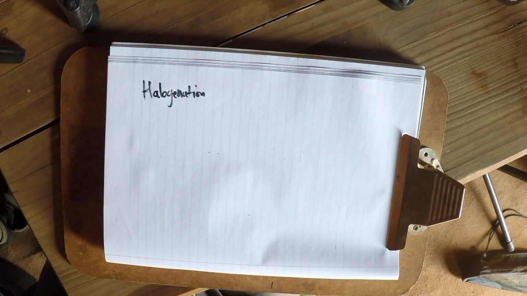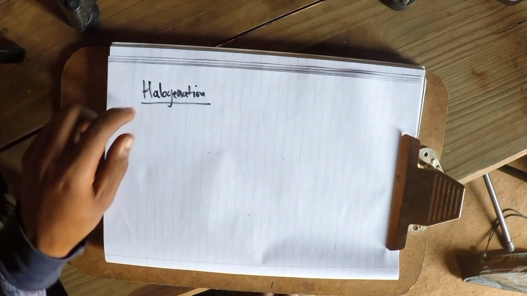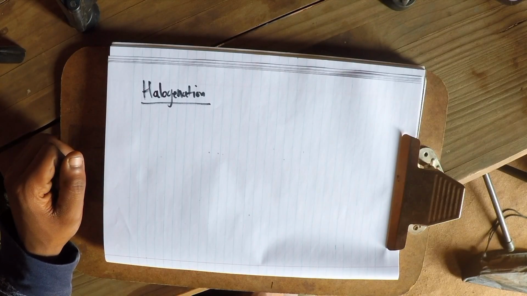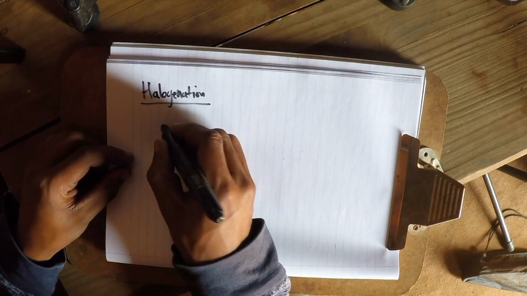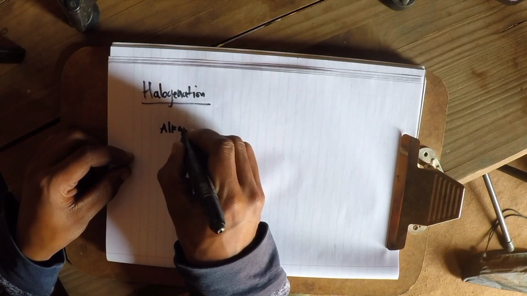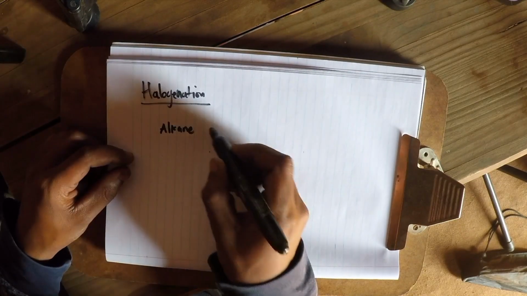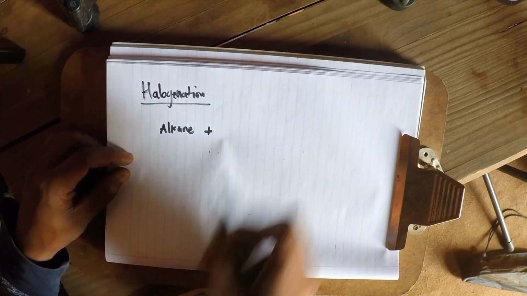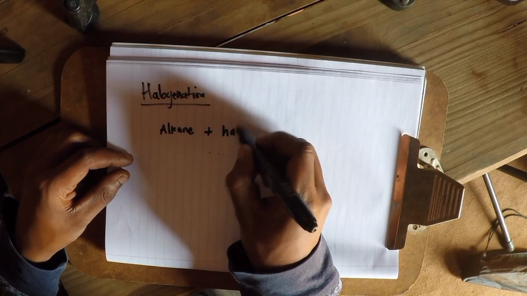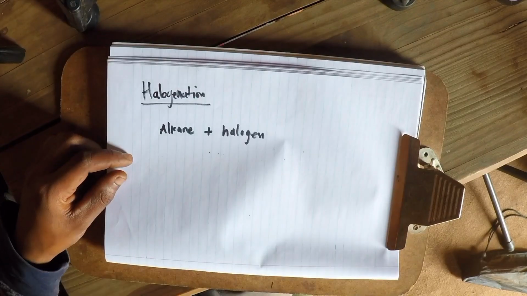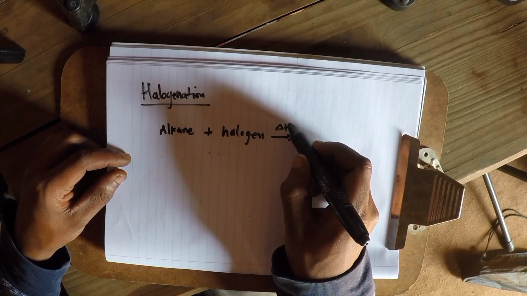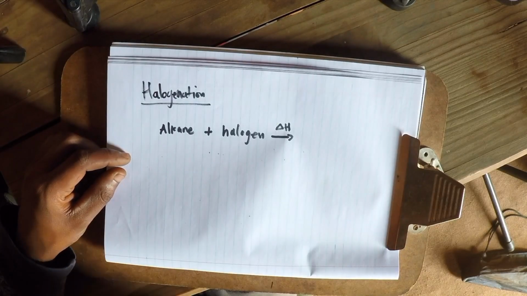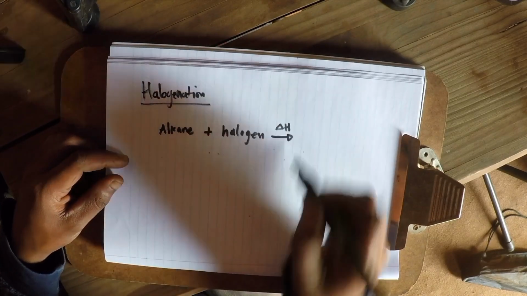You have halogenation. Halogenation is a substitution reaction because it's an addition of a halogen. So when you have an alkane that is reacting with a halogen, right? And this must occur. Remember, we need heat, delta H, enthalpy. What will we get?